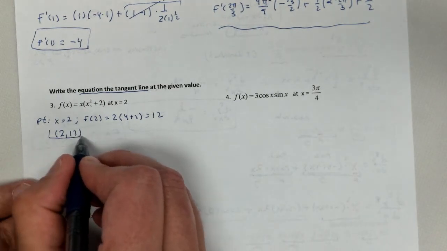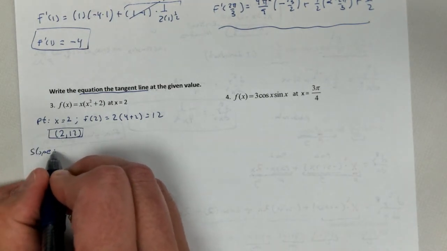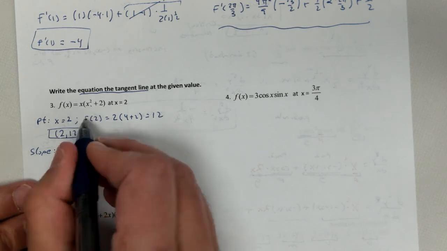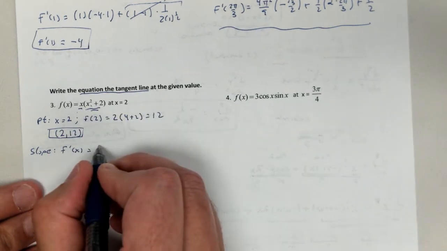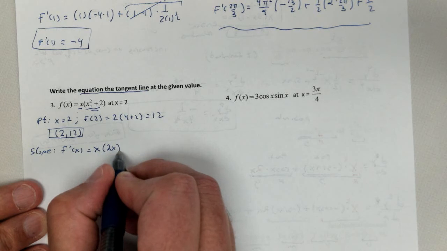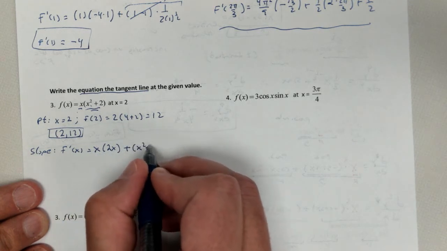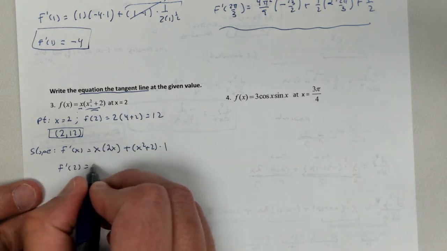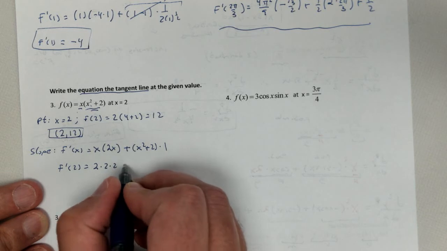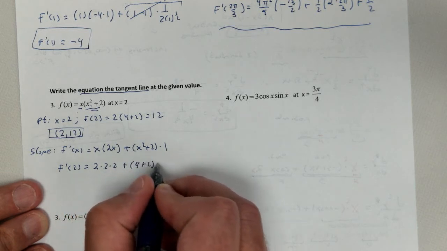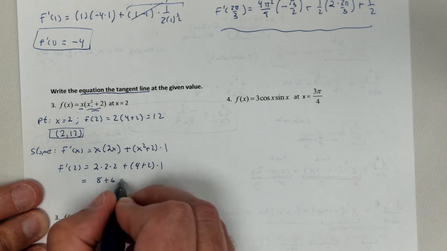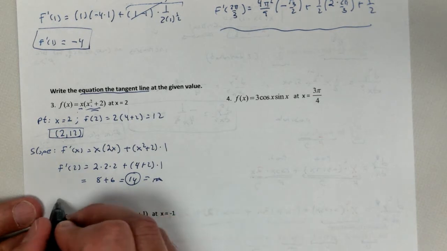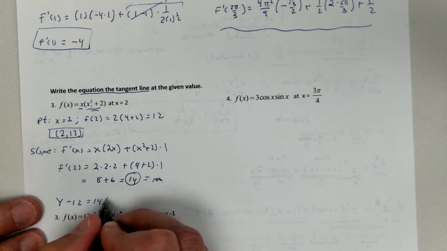Next, we need the slope. Isn't that dope? Nope. Oh well, there was hope. When we take the derivative, now I'm going to use my product rule. It's going to be the first times the derivative of the second plus the second times the derivative of the first. Plug in the 2, f prime of 2, and we get 2 times 2 times 2 plus 4 plus 2 times 1. So what's that? 8 plus 6, or 14. There's our slope, right? Get our tangent line. Y minus 12 equals 14, x minus 2.